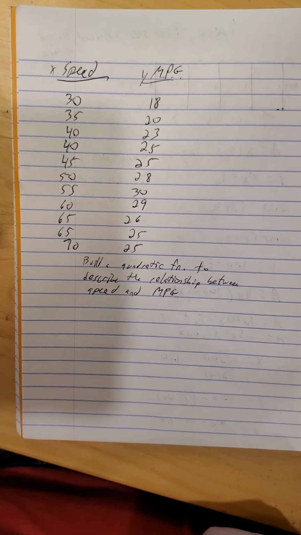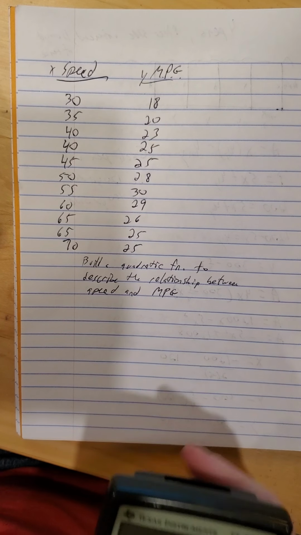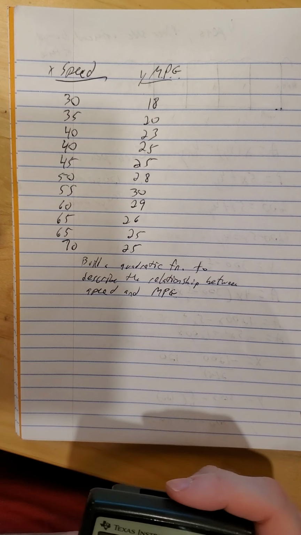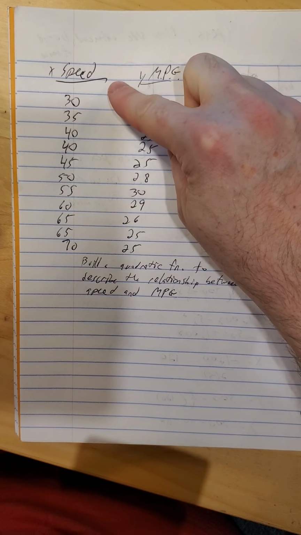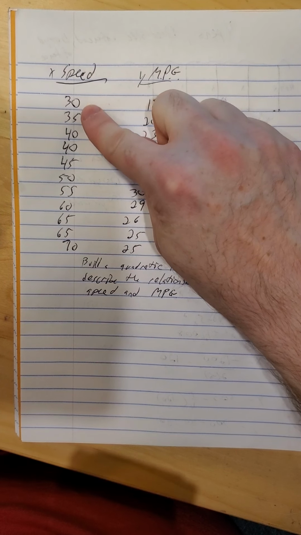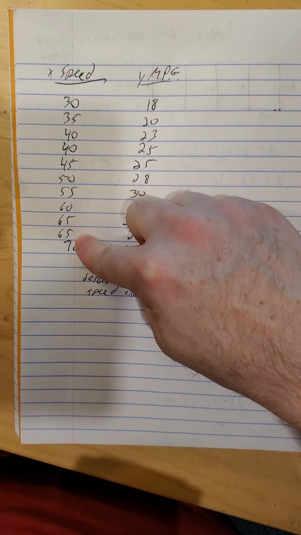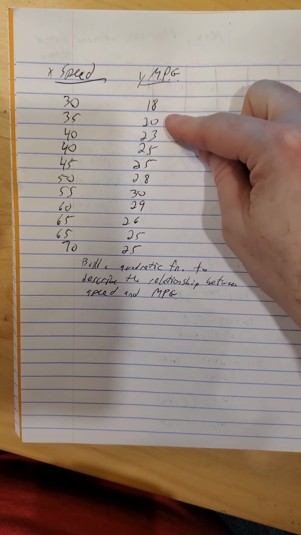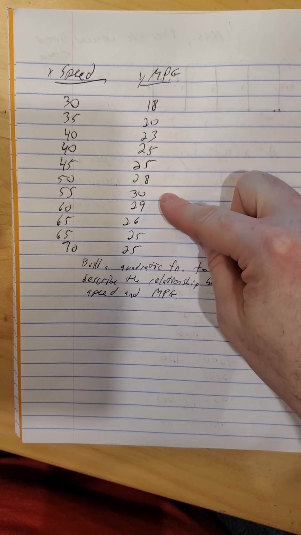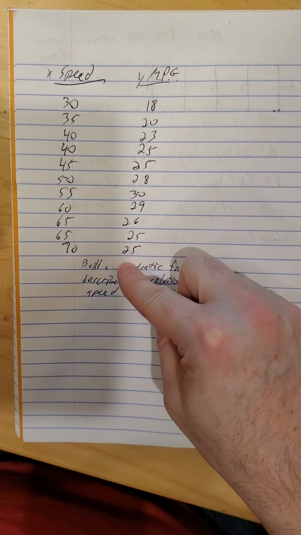So we input the data the same way that we did when we had a linear relationship. You can hopefully see that this is nonlinear. Our speed was sort of going up or staying flat the whole time. It was never decreasing. However, our miles per gallon increase, increase, increase, increase, decrease, decrease, decrease.